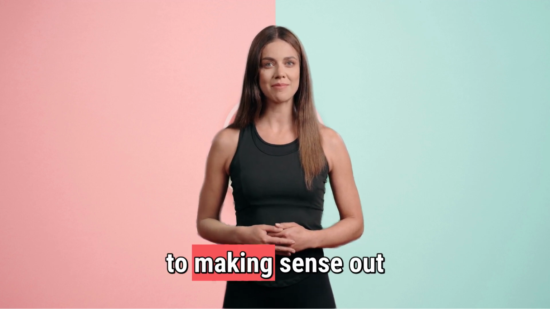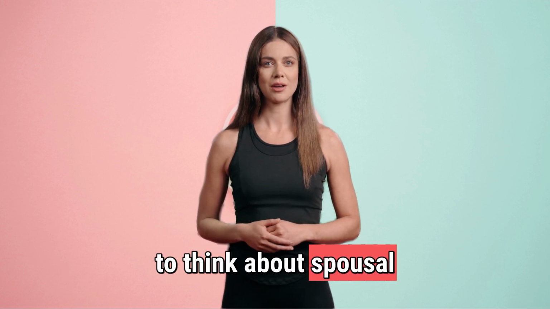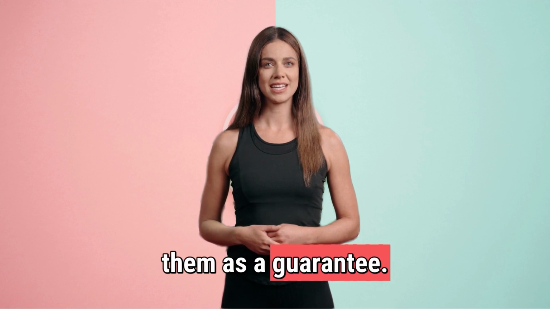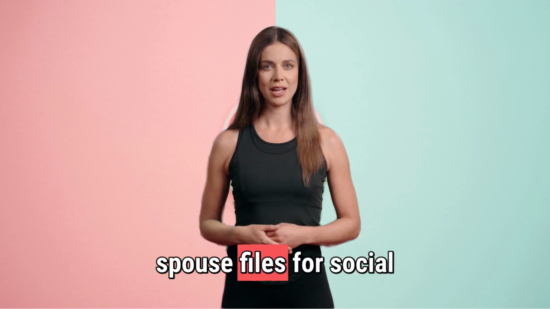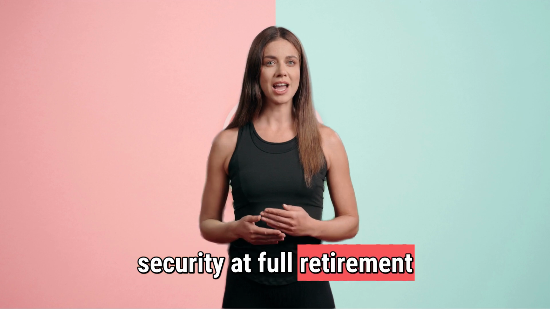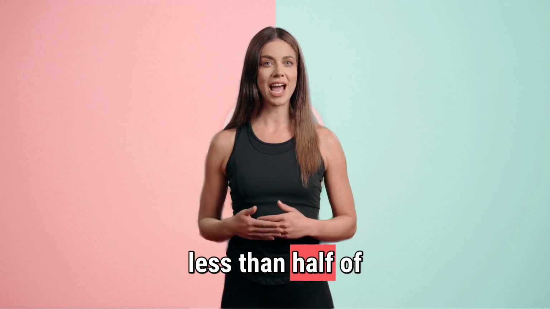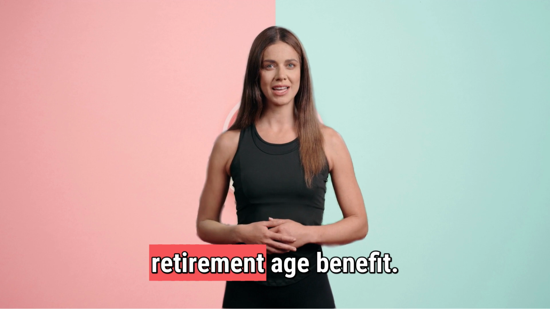So, let's get back to making sense out of spousal benefits. The simplest way to think about spousal benefits is to see them as a guarantee. If the lower earning spouse files for Social Security at full retirement age, they won't receive less than half of the higher earner's full retirement age benefit.